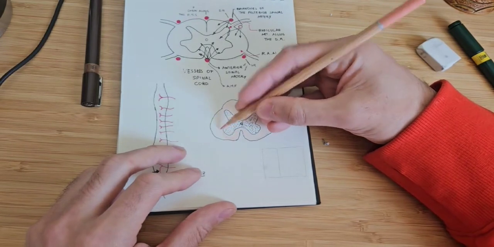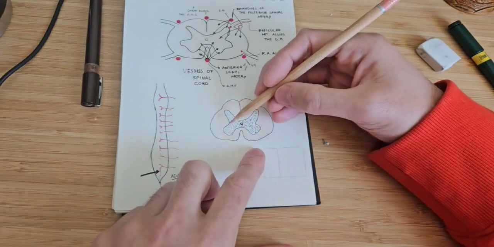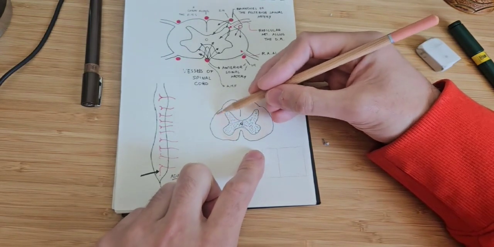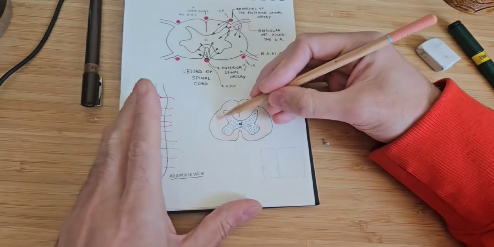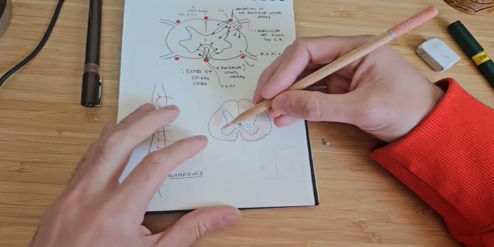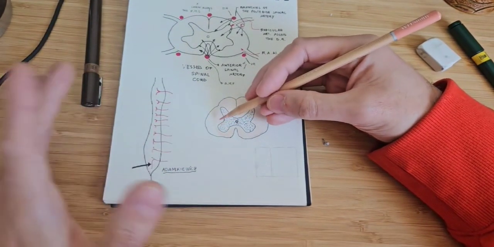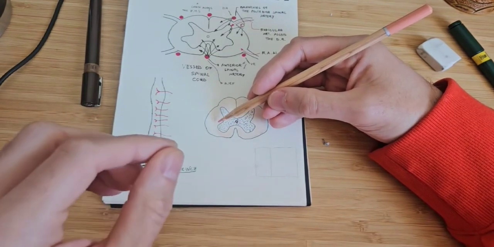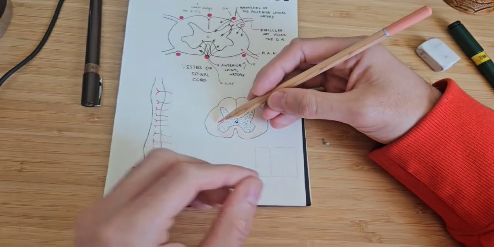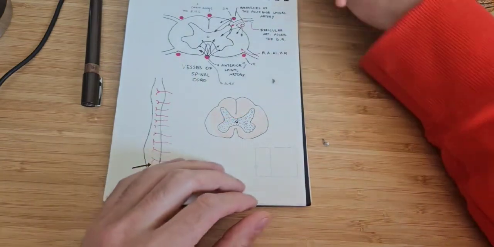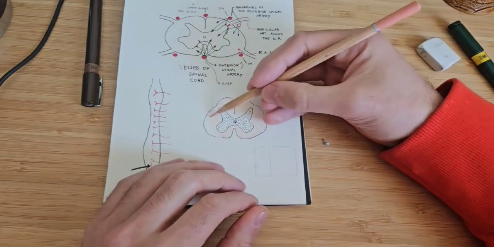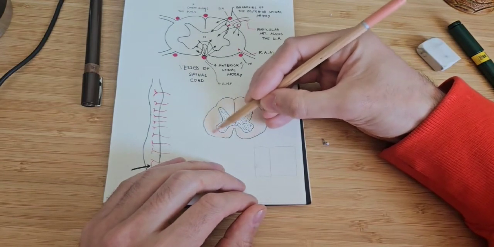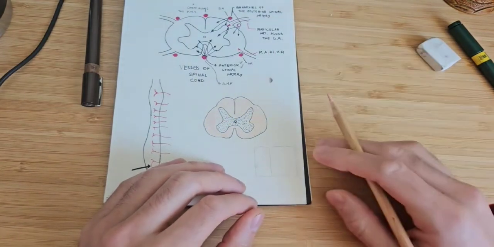What we are going to find in the lateral horn are autonomic neurons. I'm going to talk about all of this in the future, okay? But these neurons will regulate involuntary functions such as heart rate, digestion, and blood pressure. And all of this through the sympathetic and parasympathetic nervous system. So here we have the white matter.